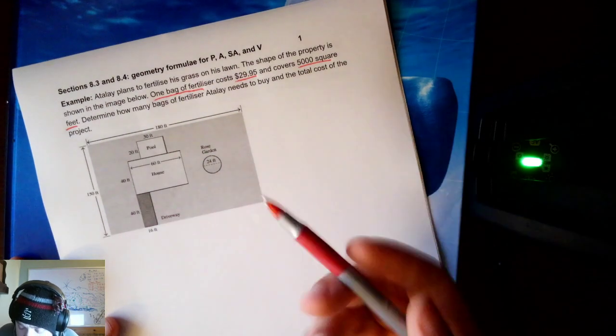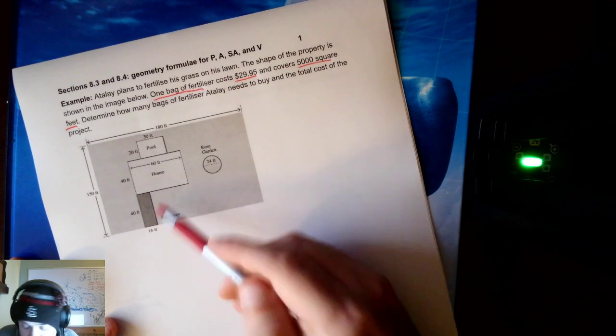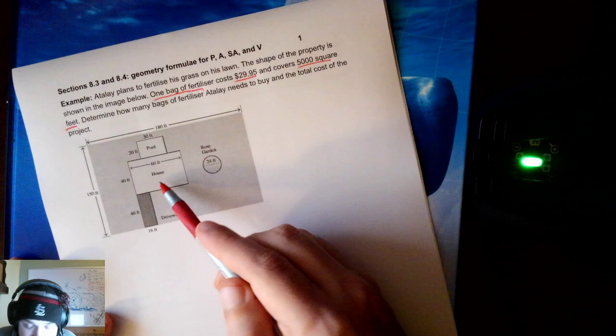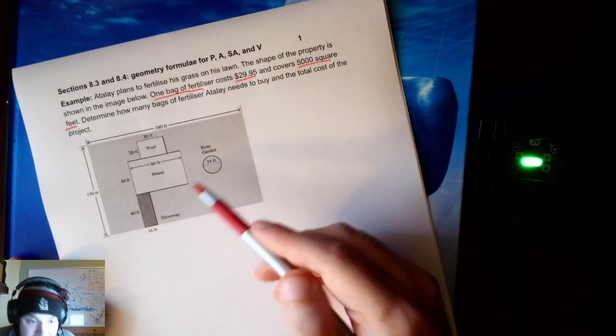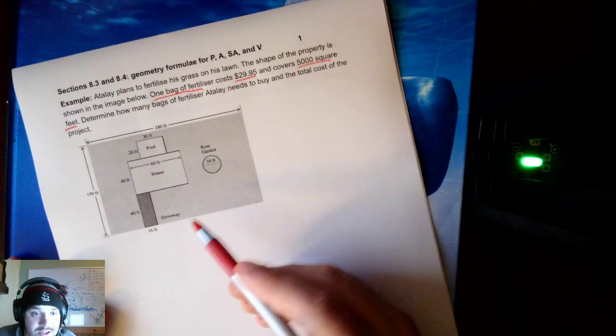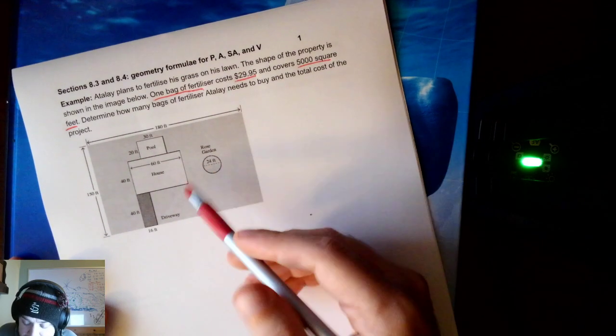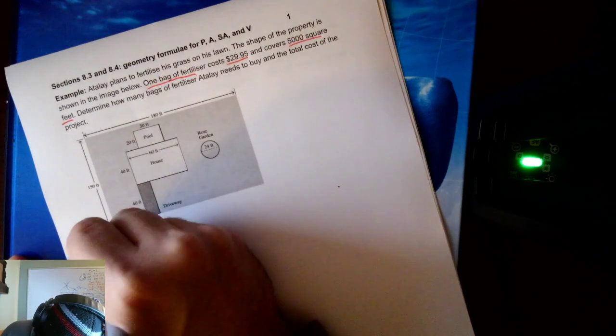Now, there's a few things I'm not going to fertilize. The driveway, not going to fertilize that. The house, not going to fertilize it. The pool, not going to fertilize it. The rose garden, not going to fertilize it, right? These are different parts than the lawn. So if I want to know how big the lawn is, I need to remove these other objects here. So we can get the overall property.